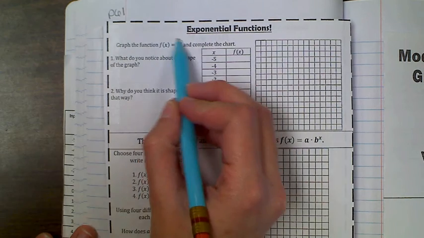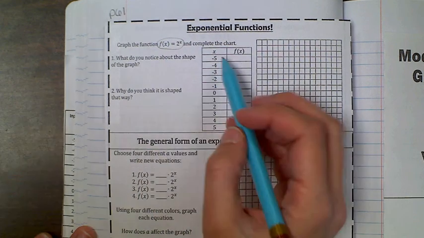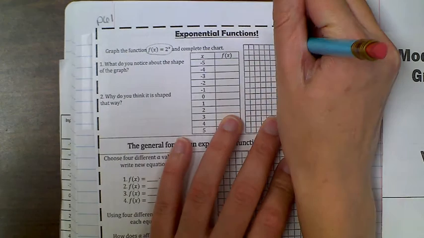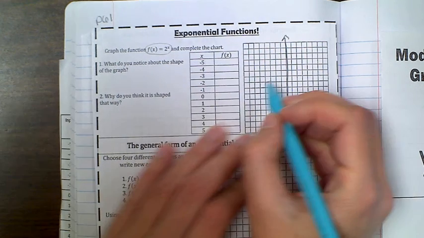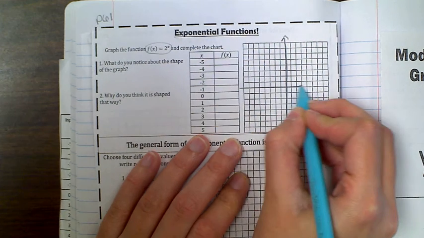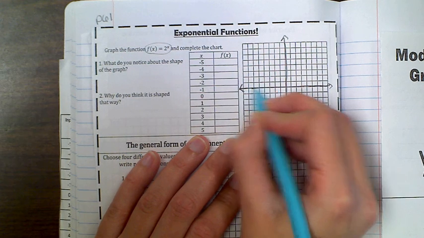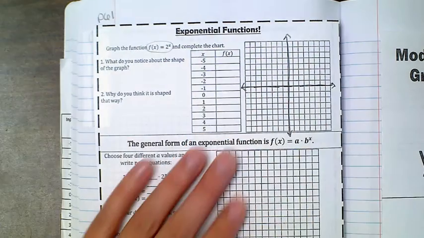So what we want to do is take our function f of x equals 2 to the x power. We want to plug some values in so we can figure out what this graph looks like, because we really have no idea. And it's called an exponential because x is in the power and x is changing the power, and so that means the exponent is changing, so exponential. Makes sense? Maybe.